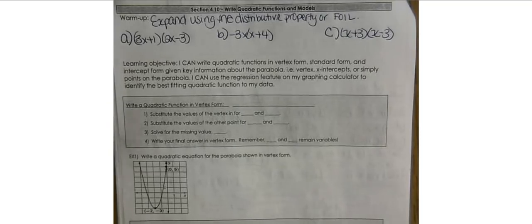All right. So whenever you have two parentheses next to each other, we know to FOIL. So I'm going to multiply my first term times my first term to get 6x squared. And then we have 3 times 3, which is 9, so minus 9x. And then 1 times 2 is plus 2, so plus 2x. And then 1 times negative 3, which is minus 3. Combining my like terms, we have 6x squared minus 7x minus 3.